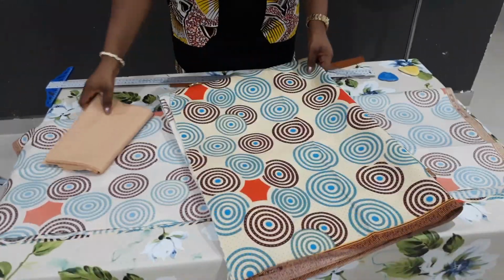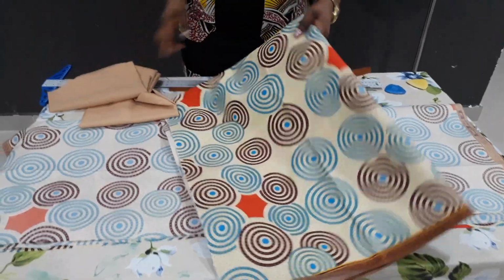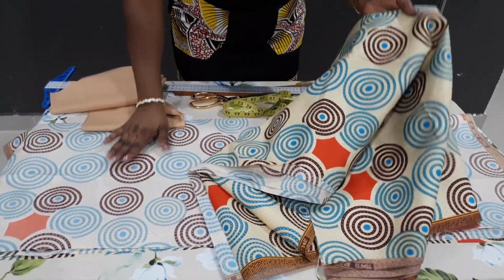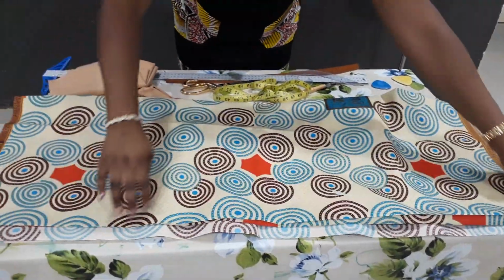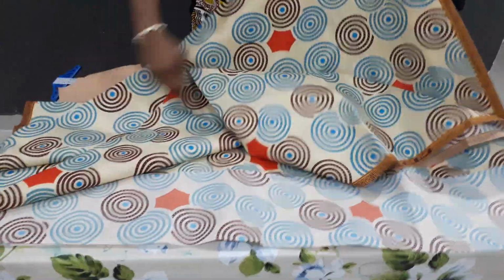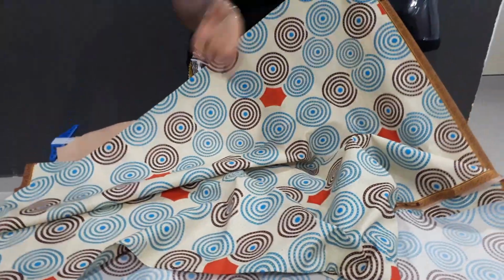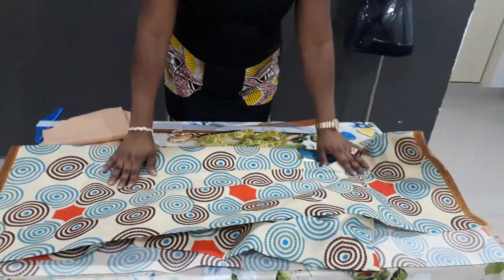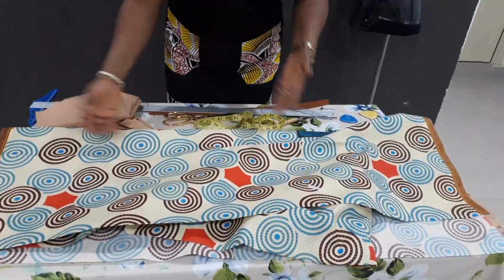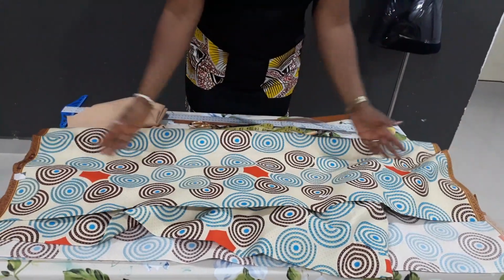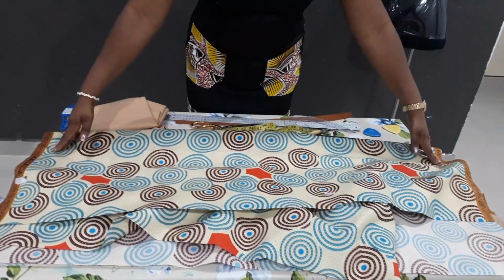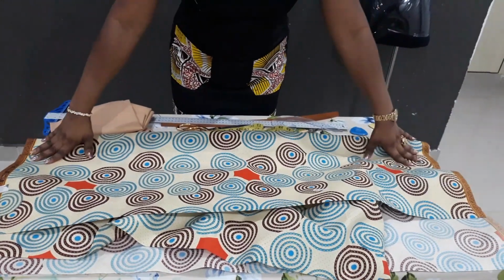So now I will show you on the table how to fold your fabric. I will be using this fabric and this lining. I already cut some, but I will still explain. This is my fabric. This is the length and this is the width. The width is endless. I want the length of my dress to be 43, and the length is 45, so that means it can still accommodate my dress length and also the allowance.